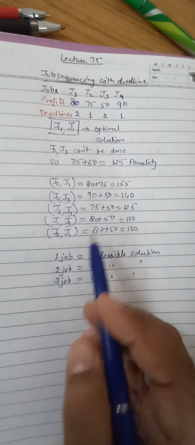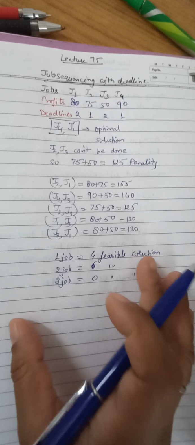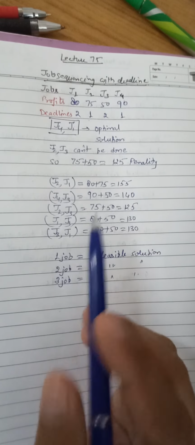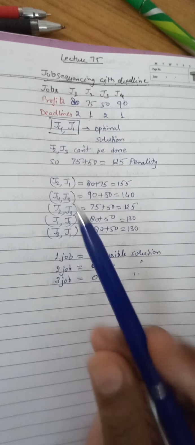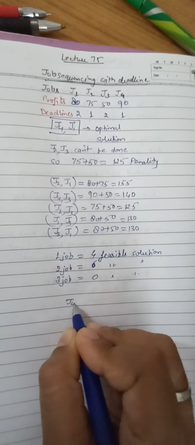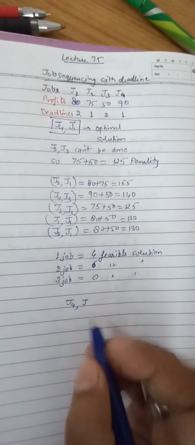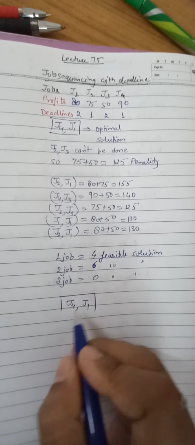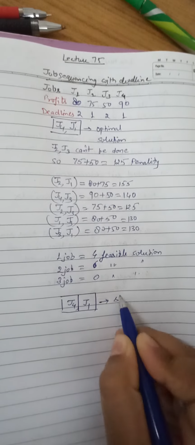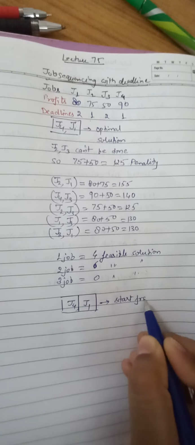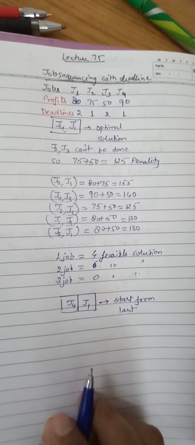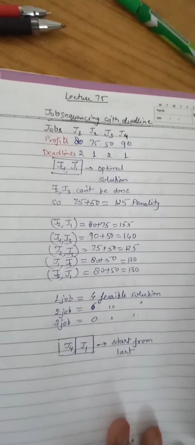In that way we can find the solution of job sequencing with deadline with the help of profit and deadline. So this is the feasible solution, the optimal solution, which we have seen. First one, J4, J1. In that case, it starts from the last. That is the important thing, and in that way we will work.